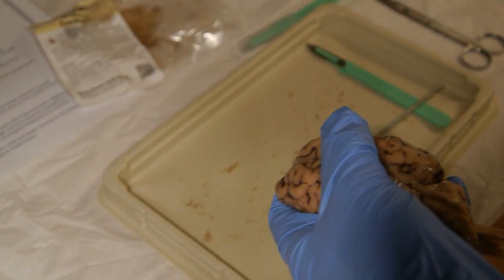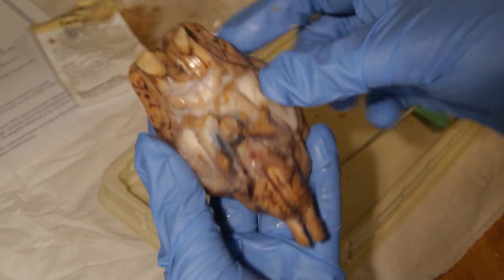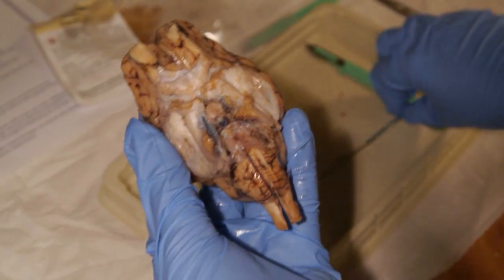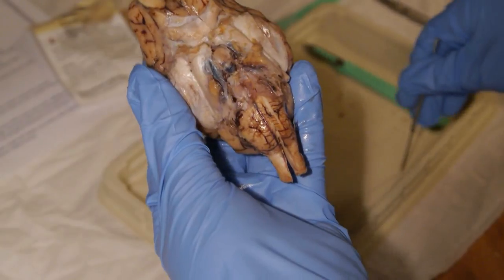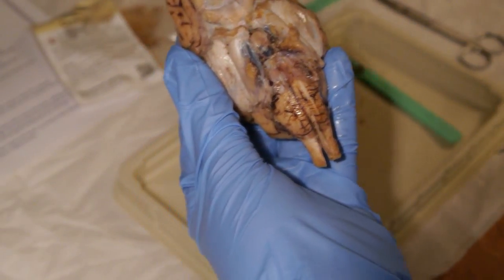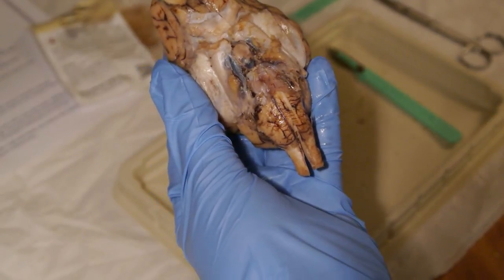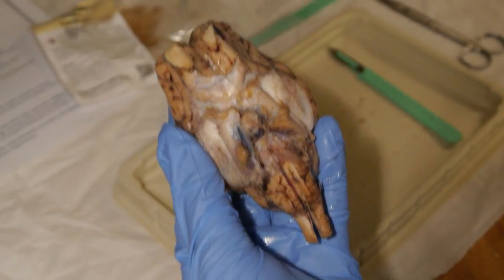Then we move on to the cranial nerves, most of which can be found on the bottom, or the ventral side of our brain. First we have olfactory, and our olfactory bulb is up here.